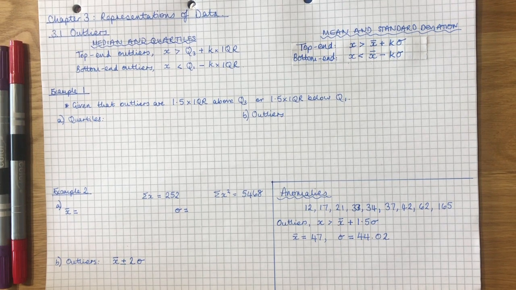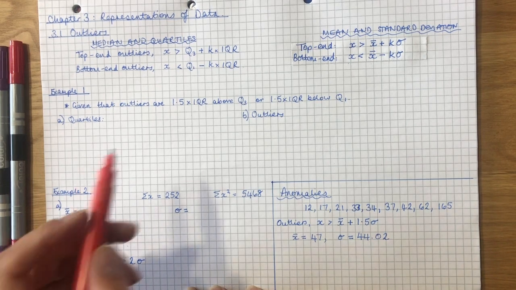Up till now, whenever you've been thinking about the idea of outliers, you've probably just looked at data values and gone, that one seems like it's a bit too far away, that's an outlier. But what we're going to do now is look at it a bit more mathematically and come up with some formulas to help us identify mathematically whether or not something is classed as an outlier. So, we've got two ways so far that we've looked at analysing data.